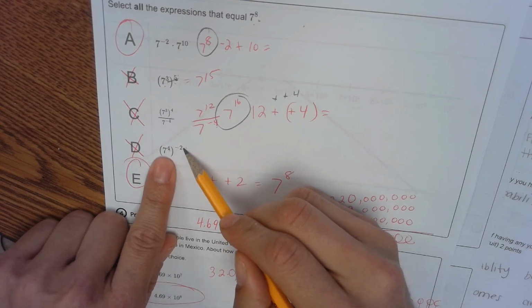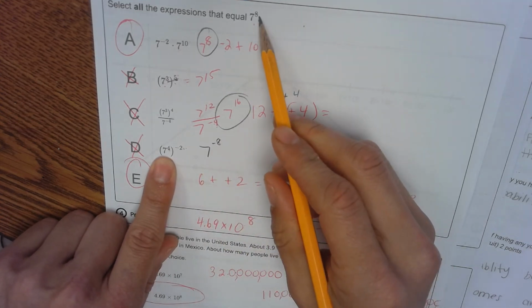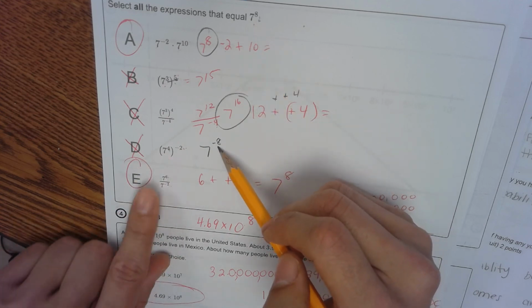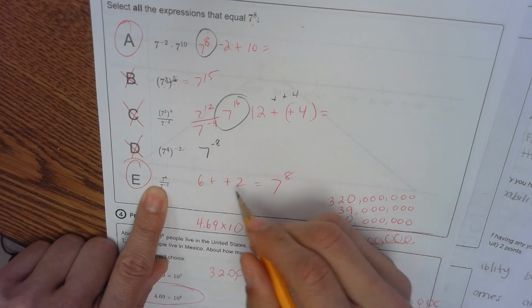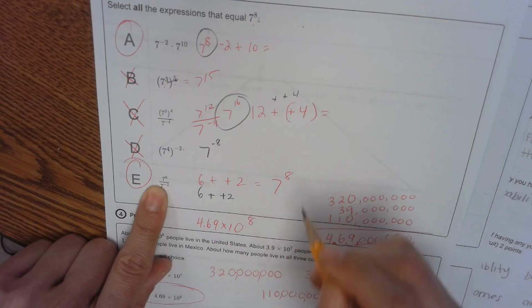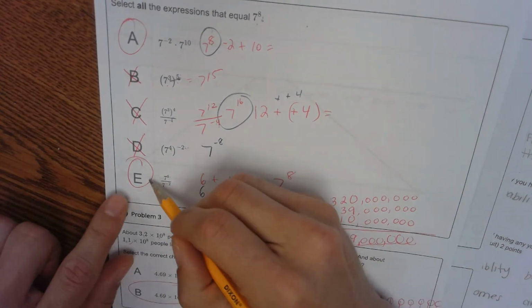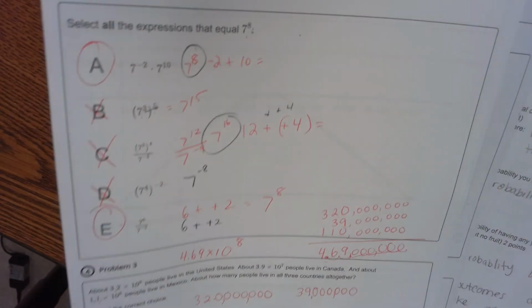Here, power to a power, you get 7 to the negative 8th, which doesn't match up to 7 to the 8th, because negative. And last, when you divide, you subtract the 2 exponents, and 6 minus a negative 2 becomes 6 plus 2, which gets you 7 to the 8th power, which is why this also is equivalent to 7 to the 8th power. Okay?